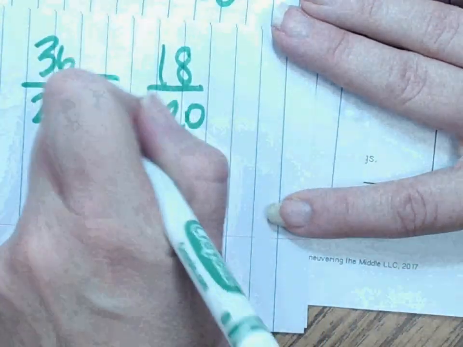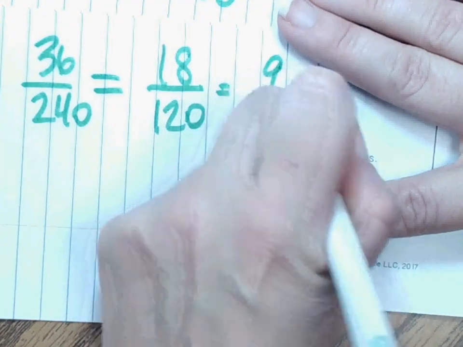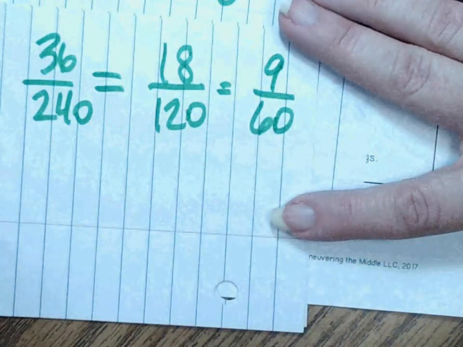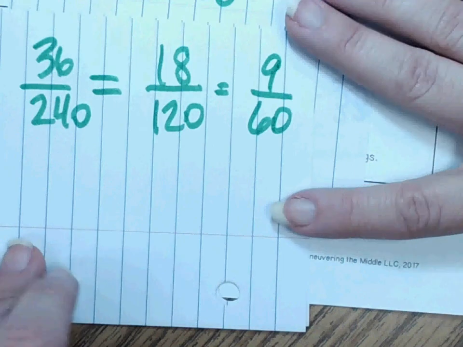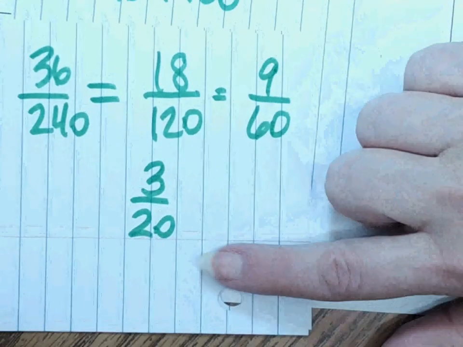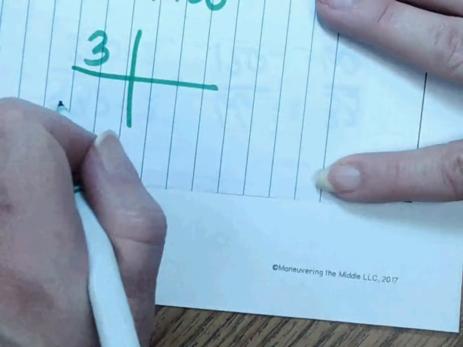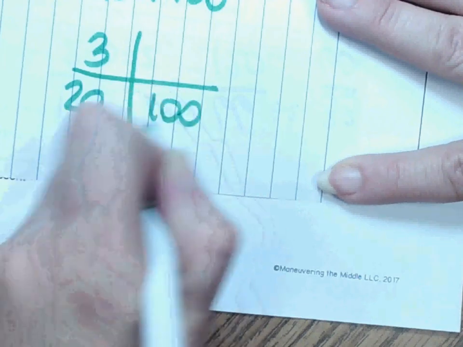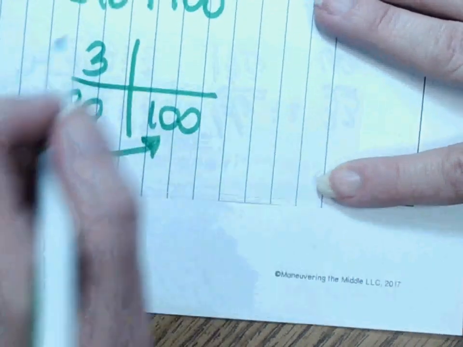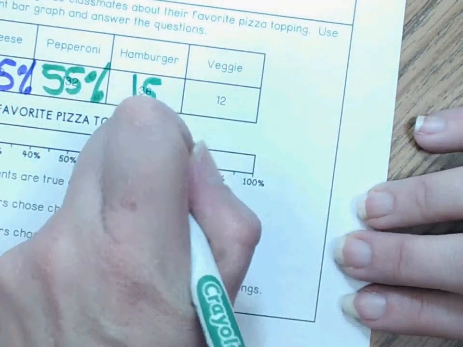Can I divide them by something again? 2, so that'll be 9 over 60. Divide by 3, that'd be 3 over 20. That would work. So let's do 3 over 20 times 5. And that would be 15. So the hamburger percent is 15.